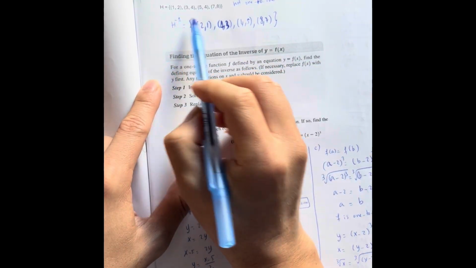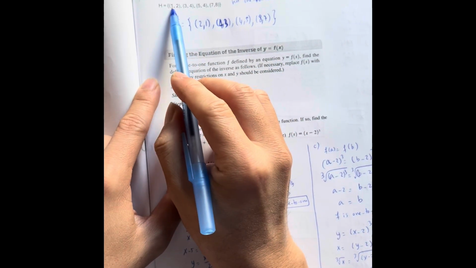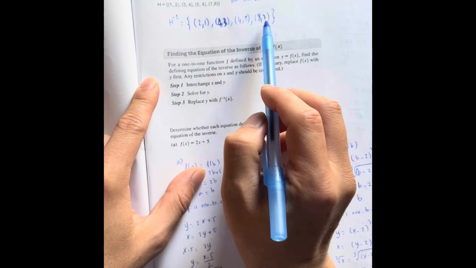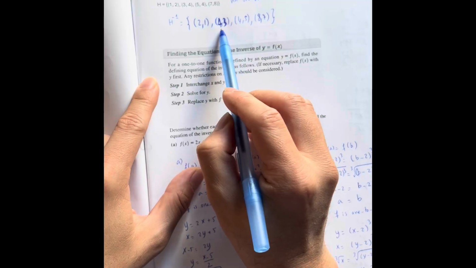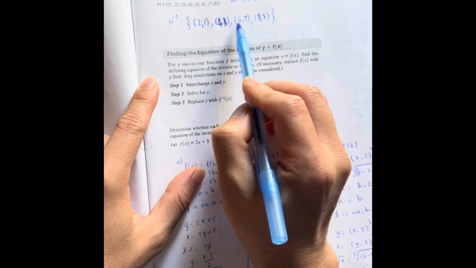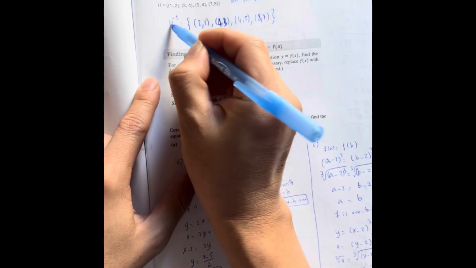What would happen if we flip just the x, y? 2, 1, 4, 3, 4, 5, 8, 7. So this would not be a function at all because the same x value gives you different y values. So this is not possible.